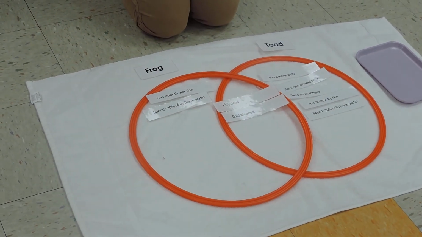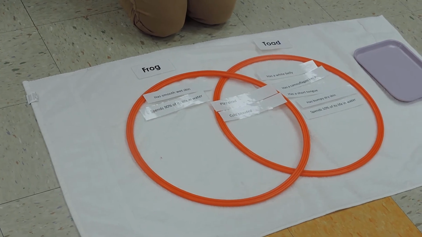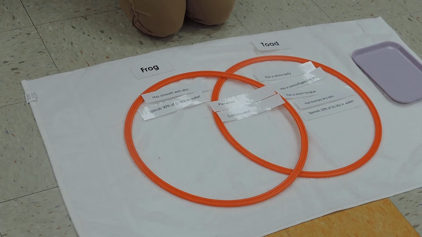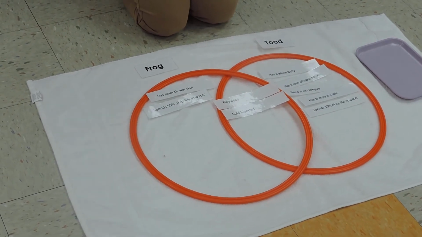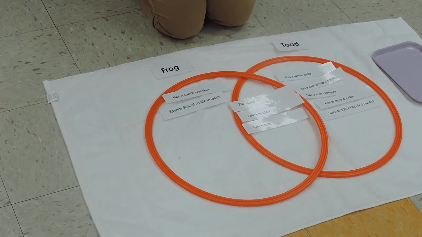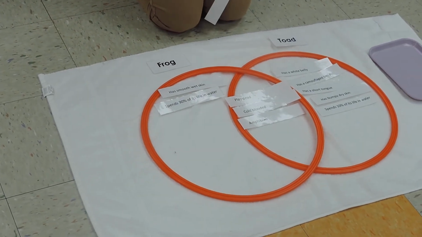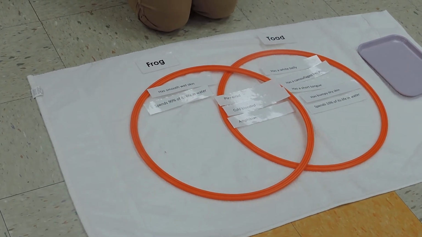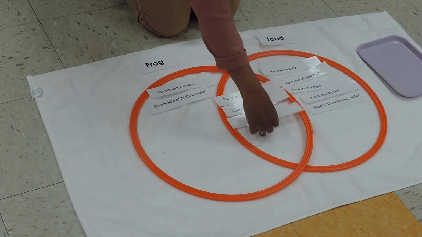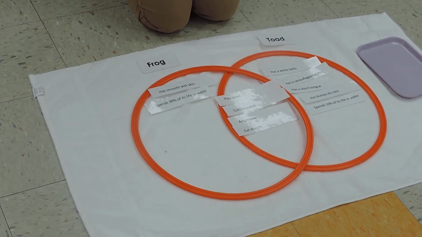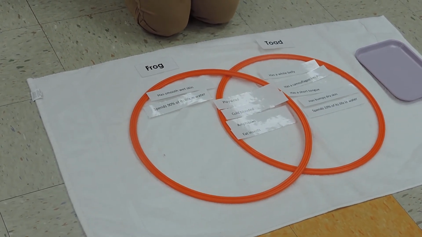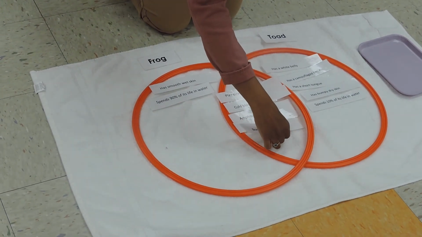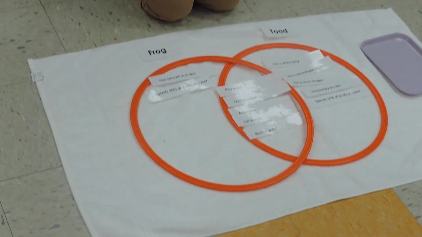This is an easy one. Amphibian. Amanda? Frog. They're actually both amphibians. Toads and frogs are both amphibians. Eat insects. Shreya. Both. Born in the water. Arush. Both. Because what's a characteristic of frogs and toads, of all amphibians?